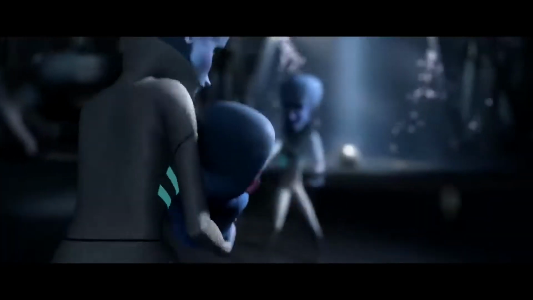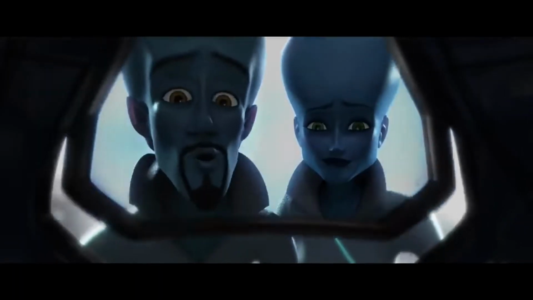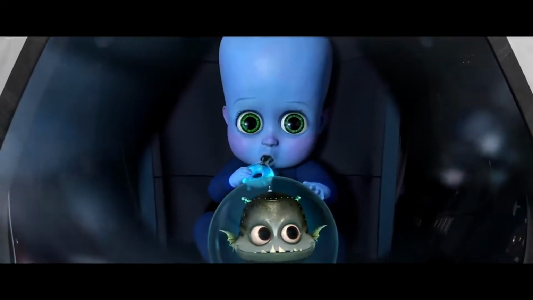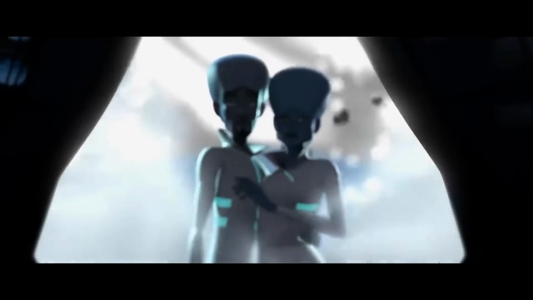In Megamind, the setup is that his planet's falling apart. His parents are running him to this little baby carriage thing, and his dad says, "You are destined for..." And then the carriage closes. And he's like, "I'm destined for what? I didn't quite hear that last part, but it sounded important." Destined for what? So there's a little bit of a theme happening.